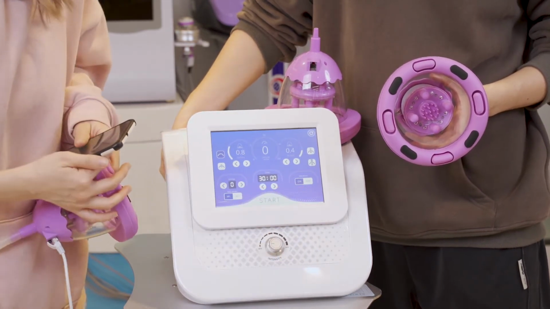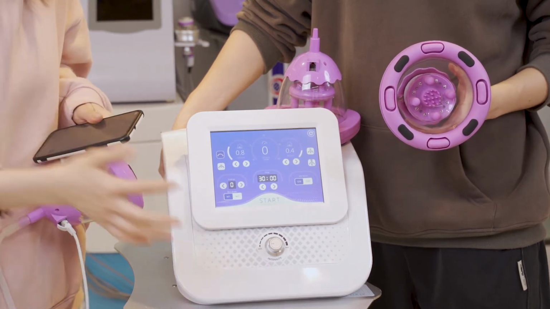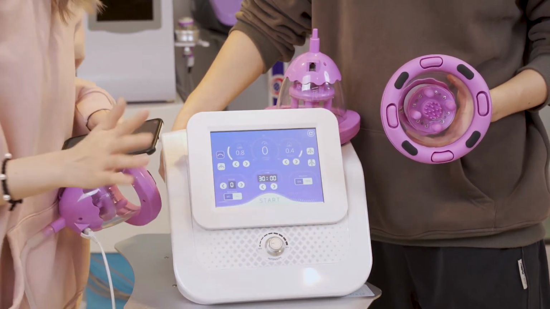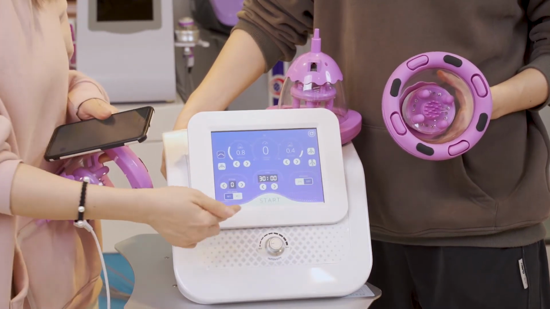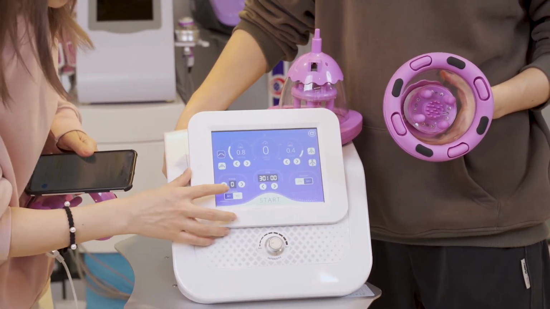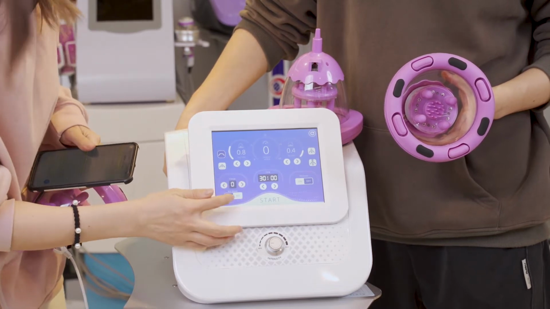So if you want the vibration and the massage working, you need to turn it on. But if you do not want it working at the same time, just click it off. It will not work when you turn it on. And this is the energy of the EMS.